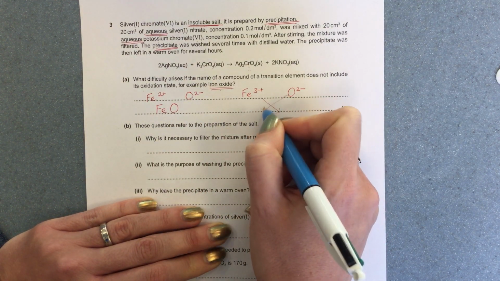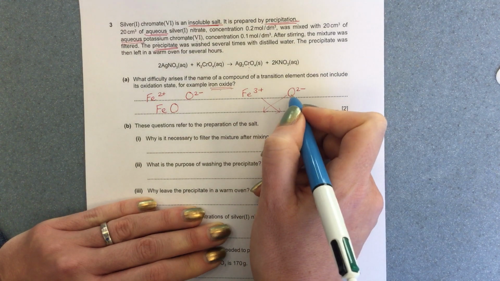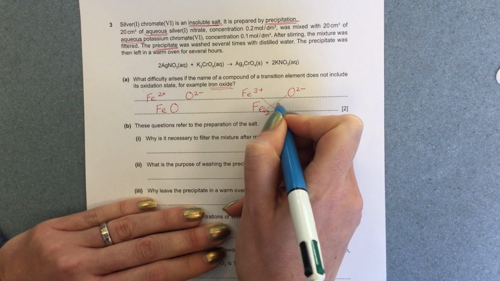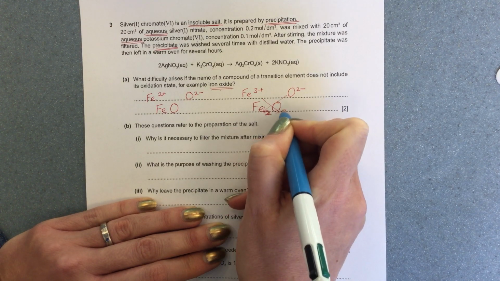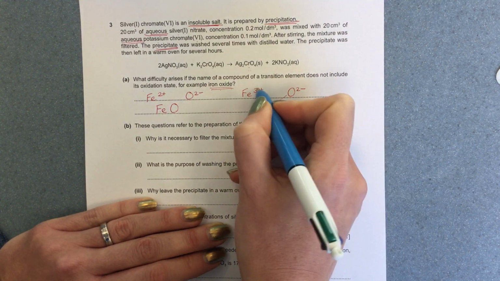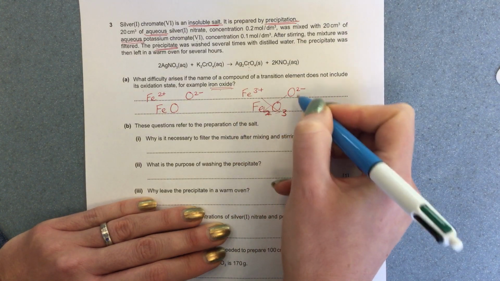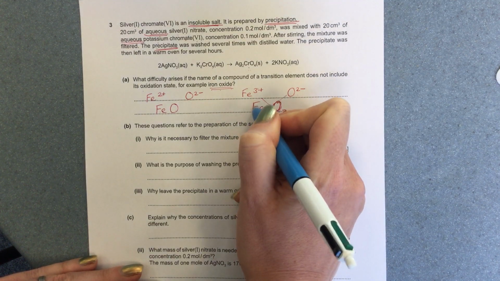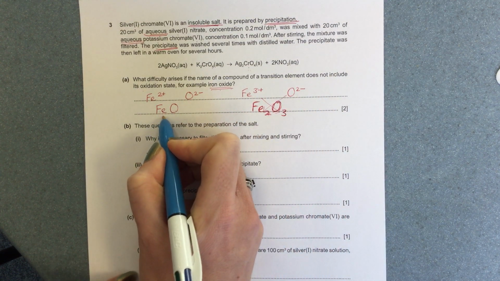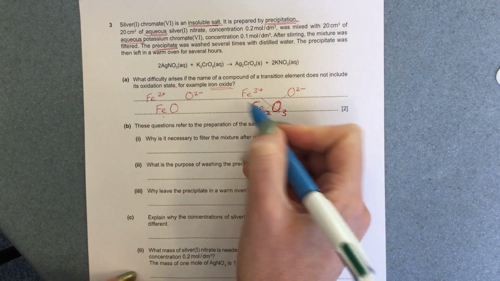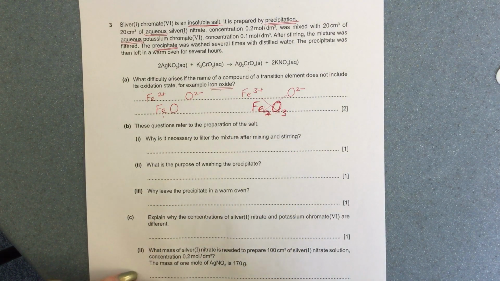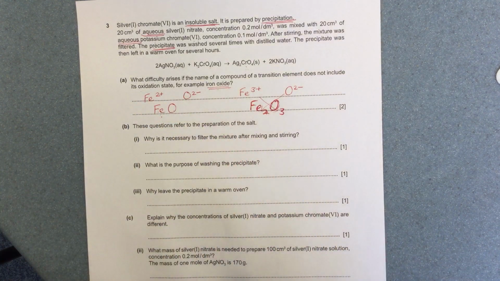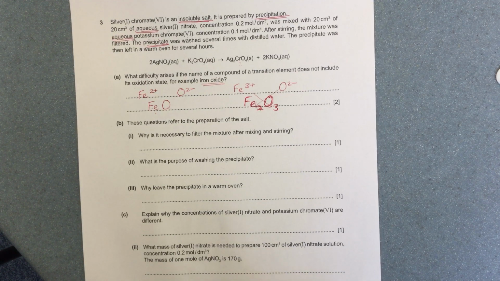But if I was to make iron 3 oxide, I swap my 3 and my 2 over, I would end up with Fe2O3 as my formula, because 2 lots of 3+ makes +6, 3 lots of 2- makes -6, so that's how I get my neutral formula with no charge overall. So that would be iron 2 oxide, that would be iron 3 oxide. So you can't just call something iron oxide, and actually that will come up next year when we look at rust.